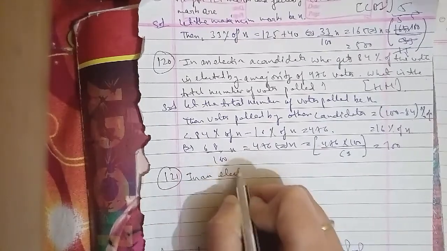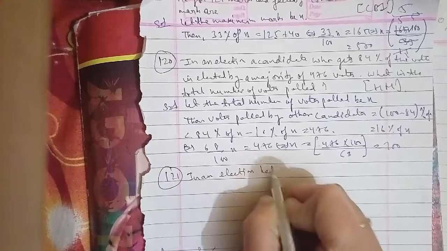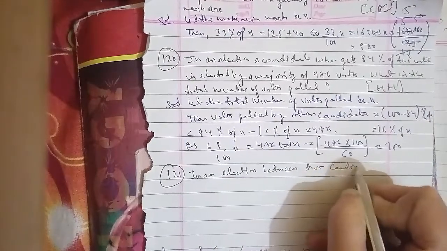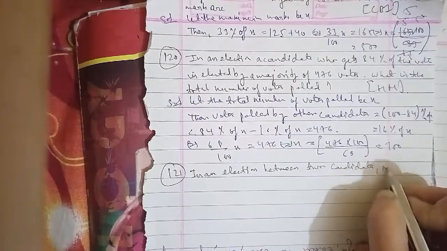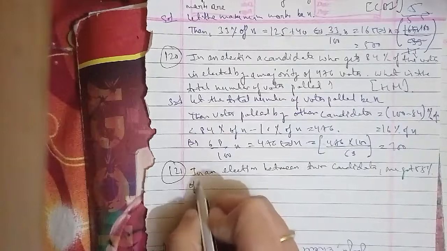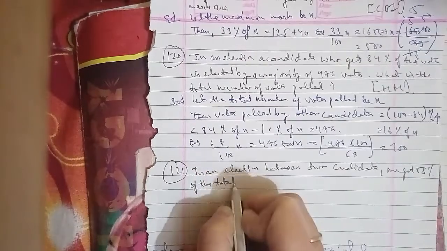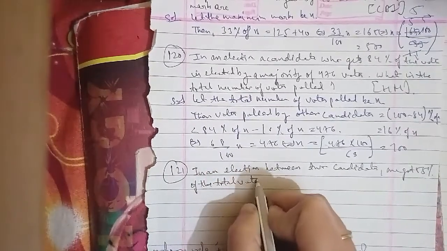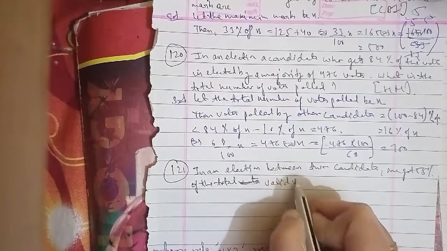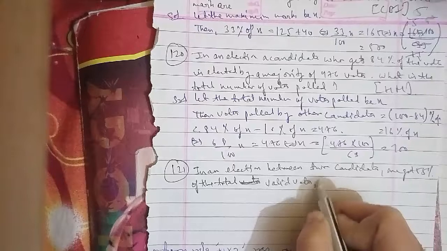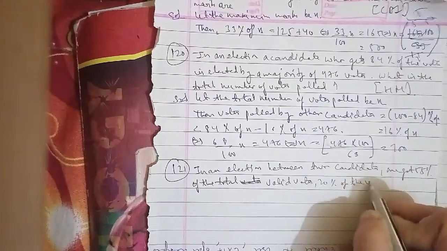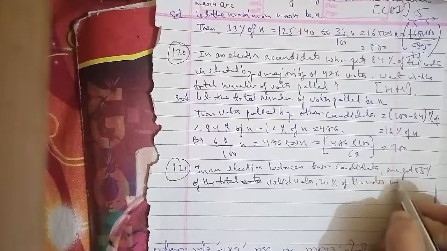In an election between two candidates, one got 55% of the total valid votes, and 20% of the votes were invalid.